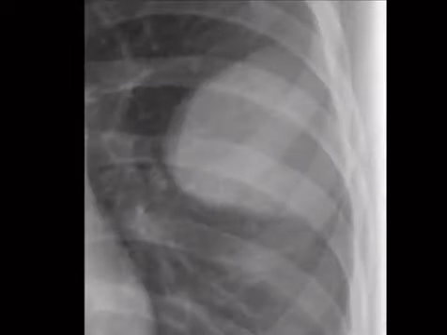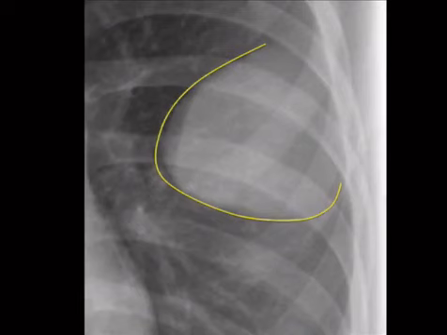So we have another mass, zoom up here, and the point of this is to show you that the border tends to fade out as it becomes more peripheral.